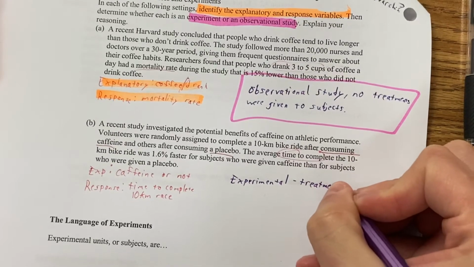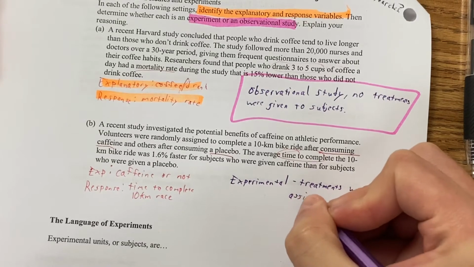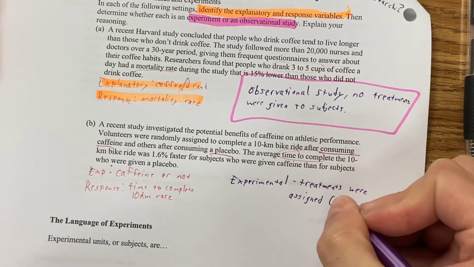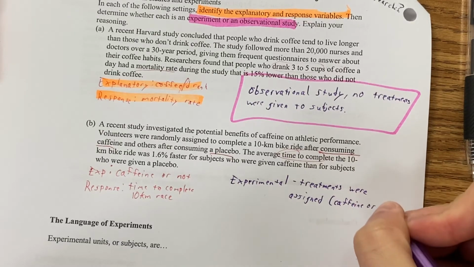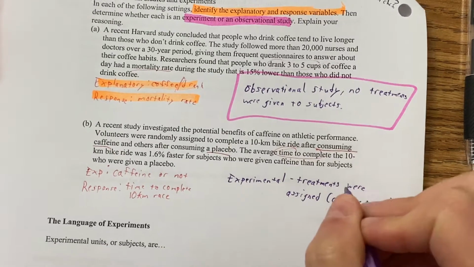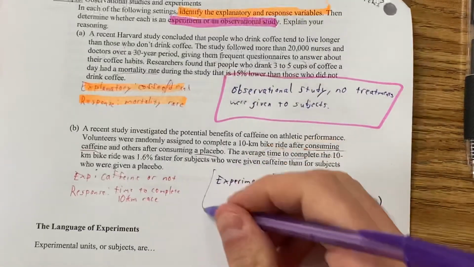Treatments were assigned. That was caffeine or no? I think I spelled caffeine right. Whatever. All right, that's it.